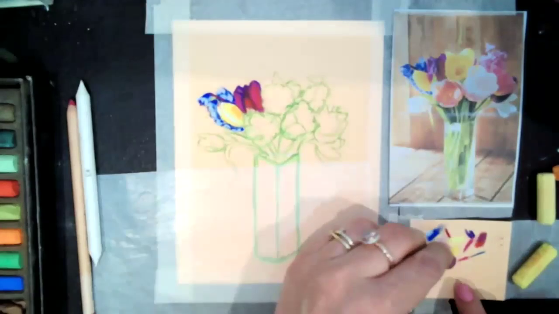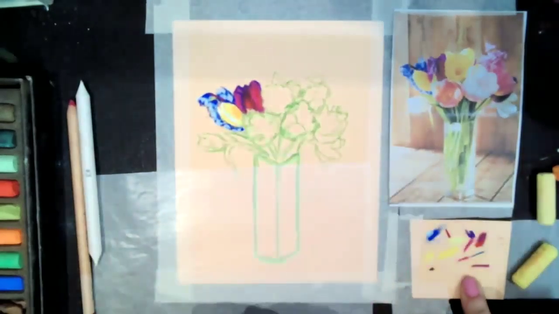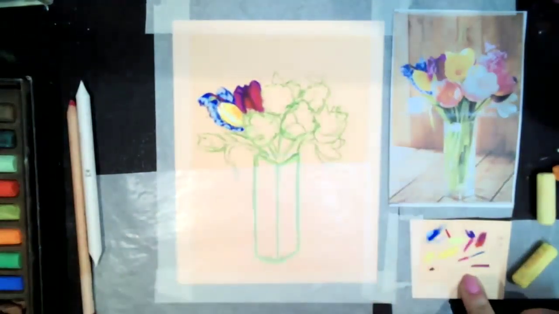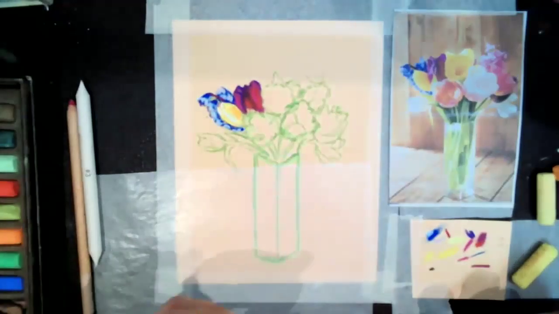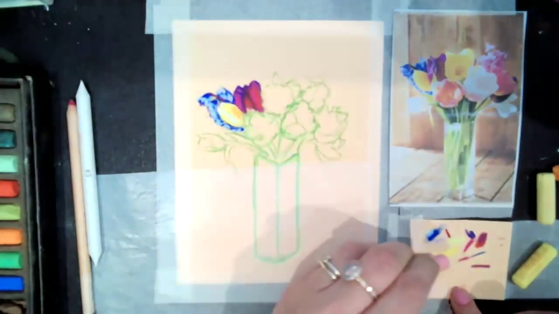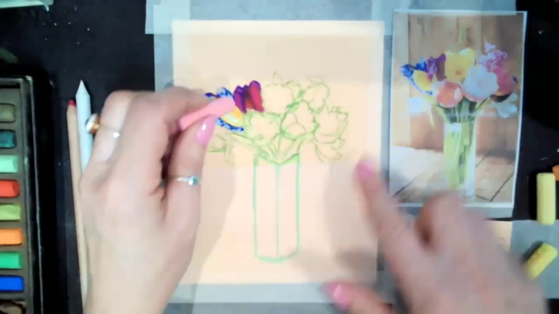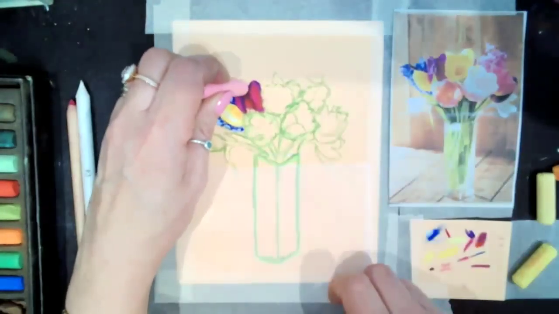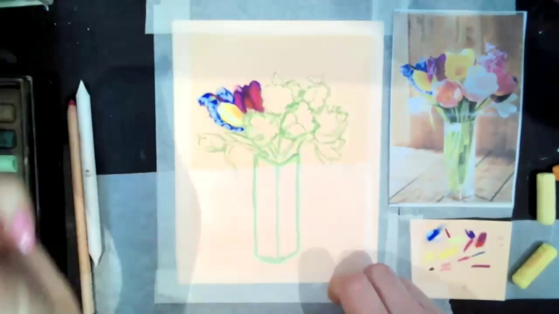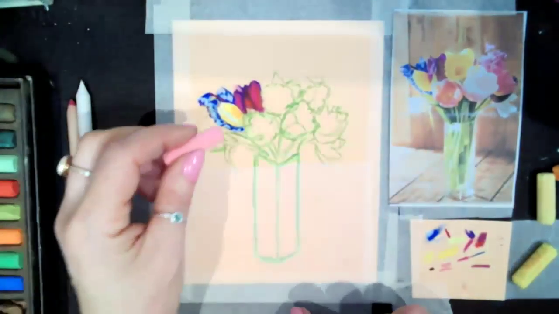Let's see if this one's a different colour. No, that's what I just used. What other pinks have I got? I'm just looking at the top of this bit here, it feels like it's got a bit of a lighter colour in it. Just going in with that.